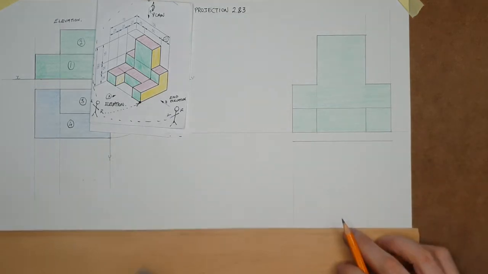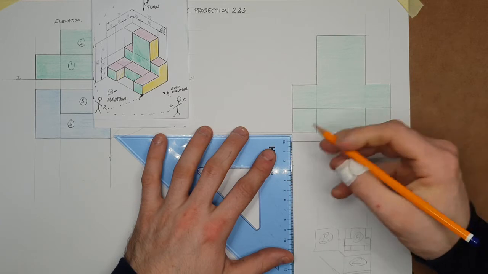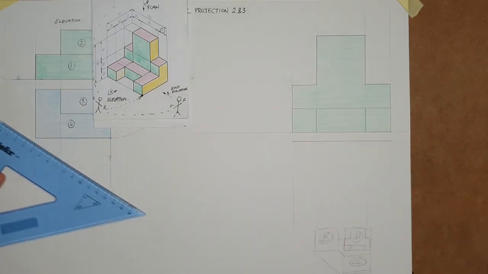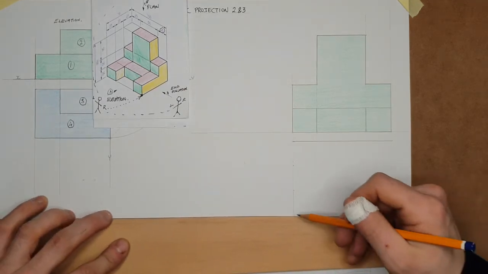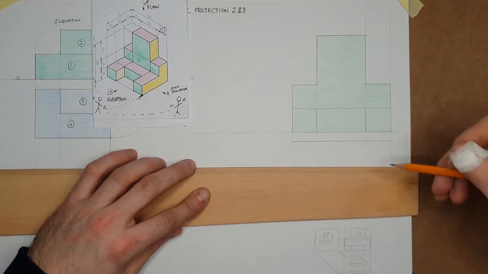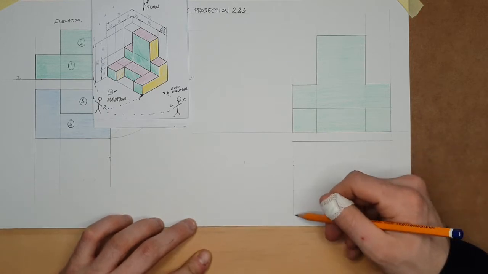The three depths that are shown on the drawing for the plan, 25, 25 is 50, and 25 is 75. They're the three depths. And with my 5H pencil, because I'm not quite sure what I'm using them for yet, just with my 5H pencil, I'm going to bring them all horizontally across the plan.